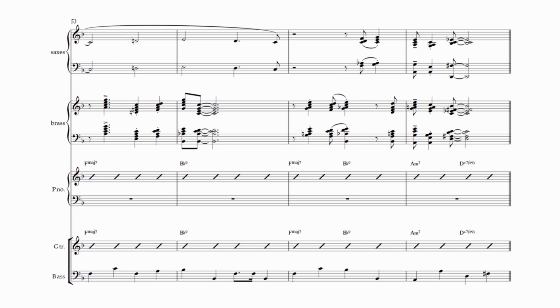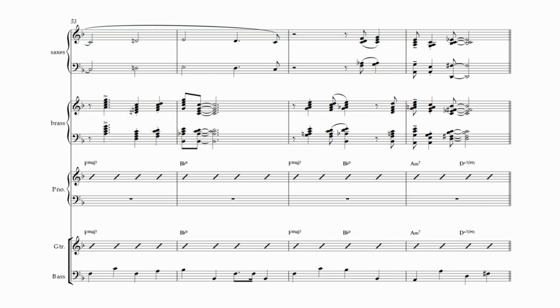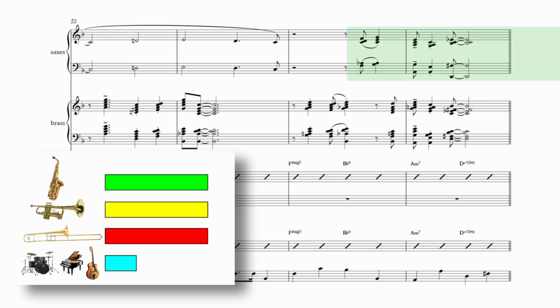Here is the Queen Bee again. This example starts with the brass, trumpets and trombones playing a harmonized melody. The saxophones are supporting with a unison line and octaves. Then the saxes answer with a harmonized rhythmic figure before they join together in a tutti.